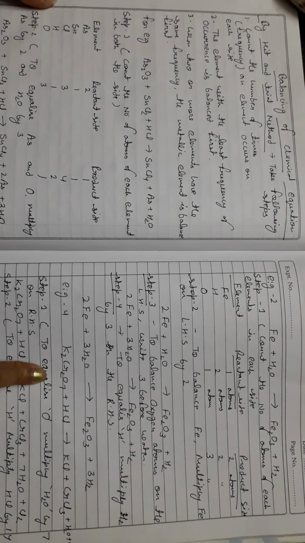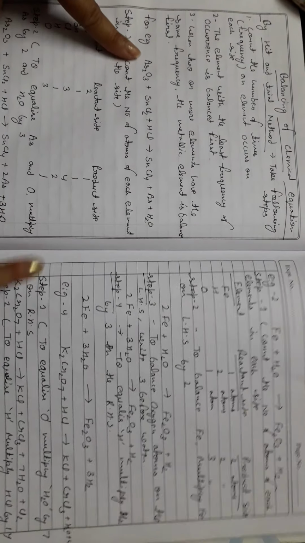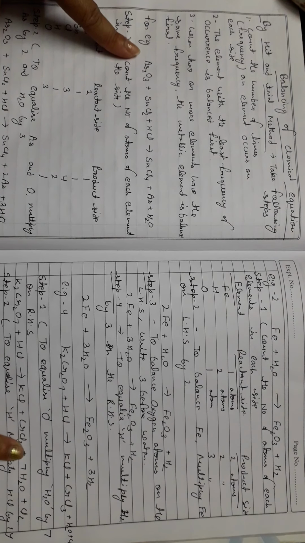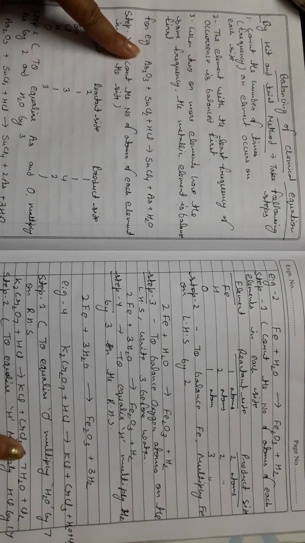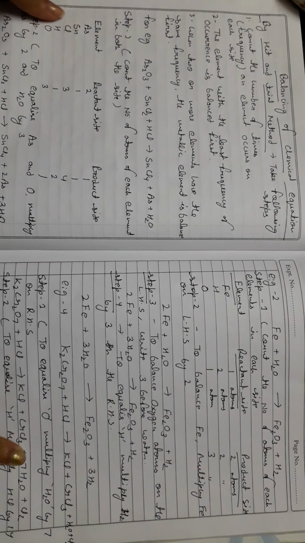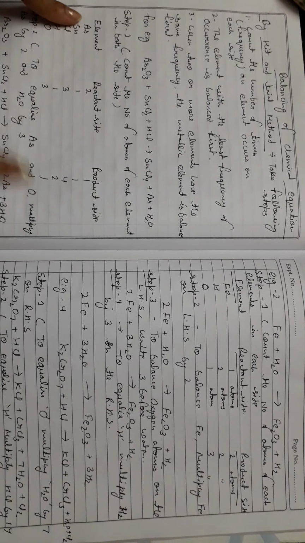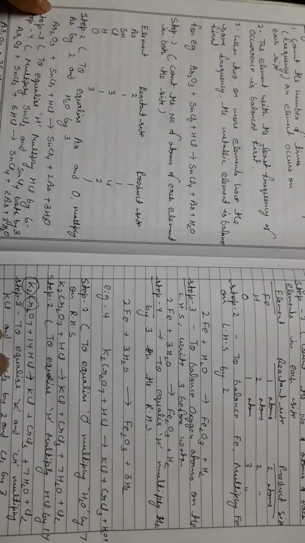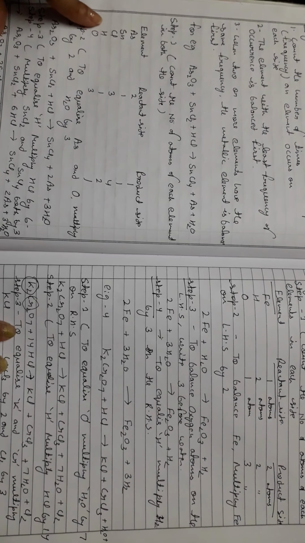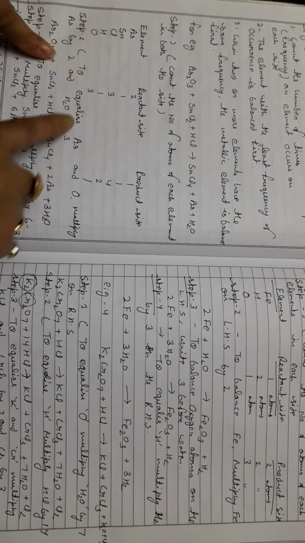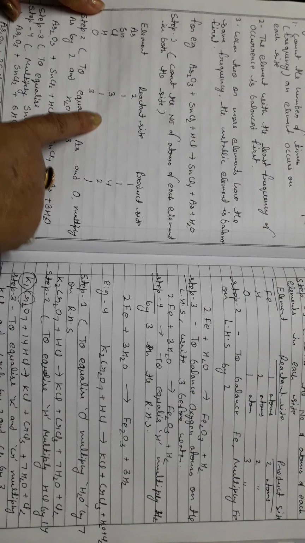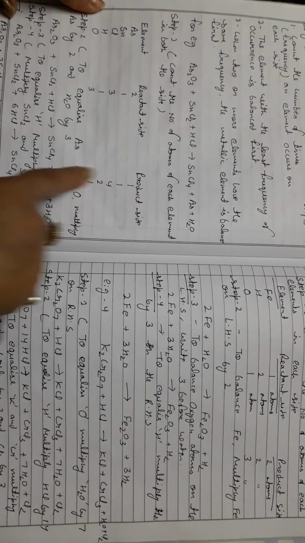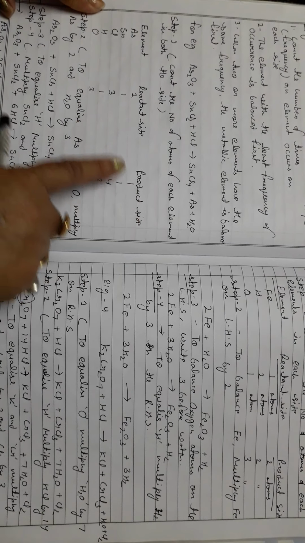This I will explain with the help of equation number 1, that is arsenic oxide when reacted with stannous chloride and HCl, it gives stannic chloride, arsenic and water. First of all, the first step we have to follow is making a chart: element, reactant side and product side. Now you are able to see that arsenic, stannum, chlorine, hydrogen and oxygen have this kind of atomic representation in the reactant side and this kind in the product side.